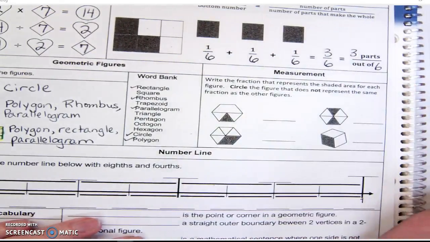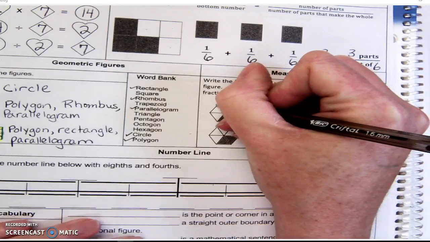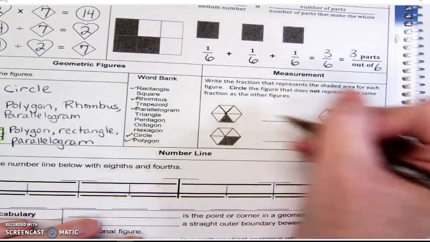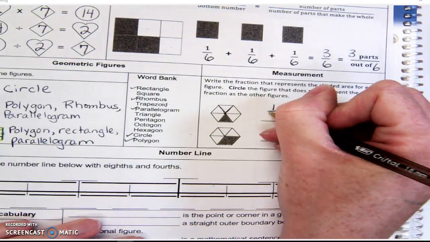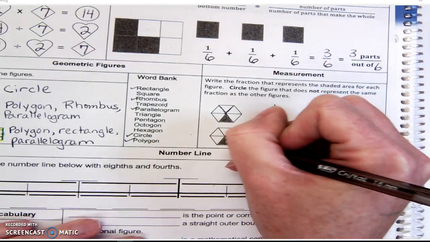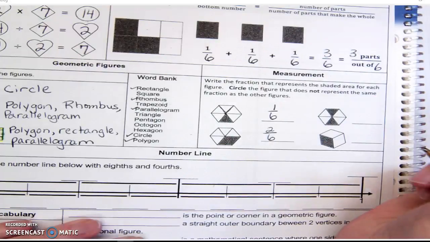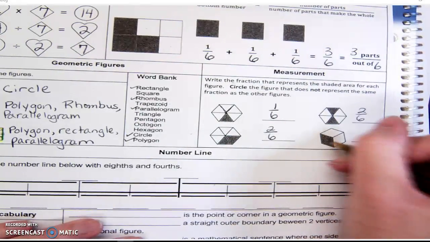Looking at the measurement section, we really need to draw in 2 more lines here on this shape. The fraction that's shaded here is 1/6, and then here we have 2/6. Here we have 2/6.